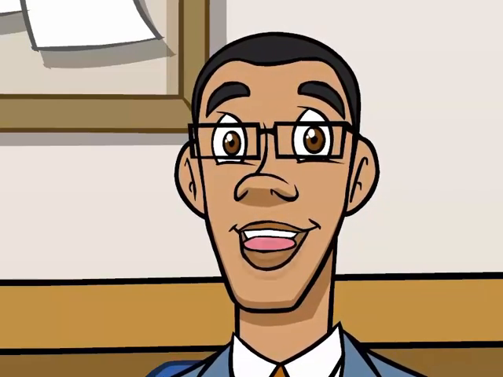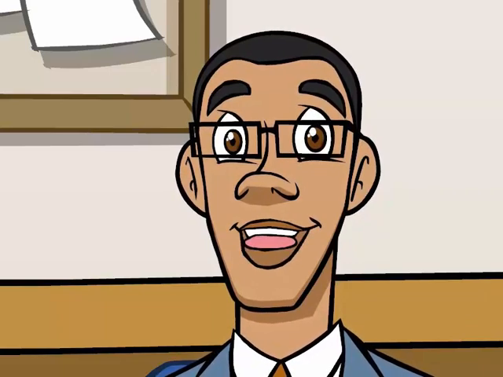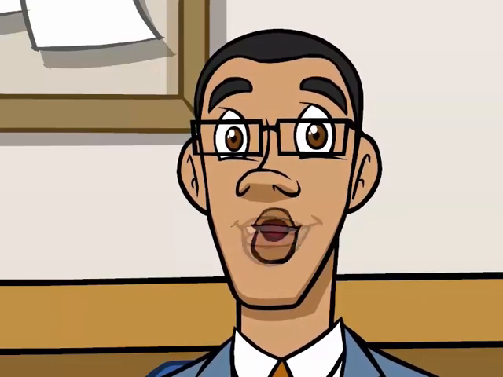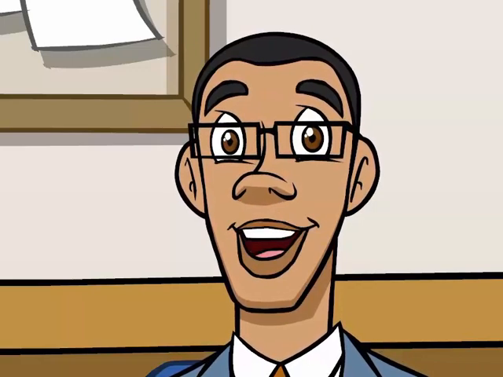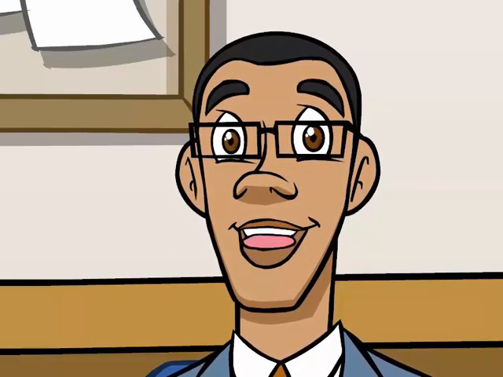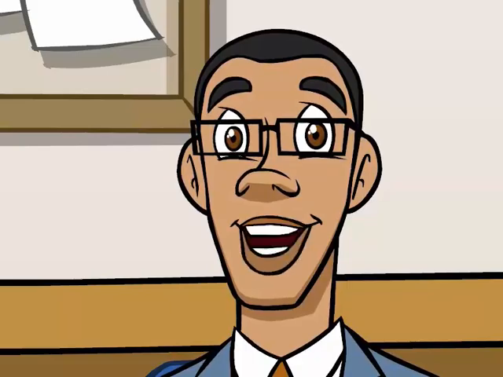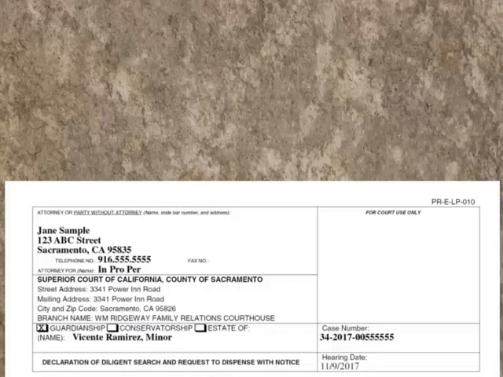In Sacramento, the court has developed a mandatory local form to be used to document your attempts to identify or locate a relative and ask that the court dispense with notice to that person. One copy of this form, Local Form PRELP-010, needs to be completed for each relative that cannot be located. This form walks you through the minimum efforts that the court wishes to see made in an attempt to locate someone before it will consider dispensing with notice to that person.